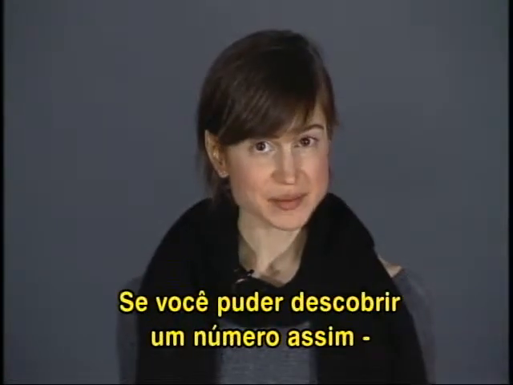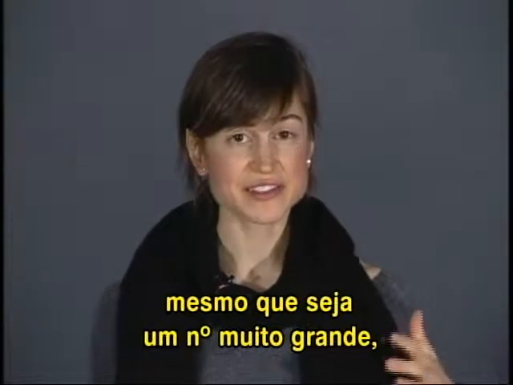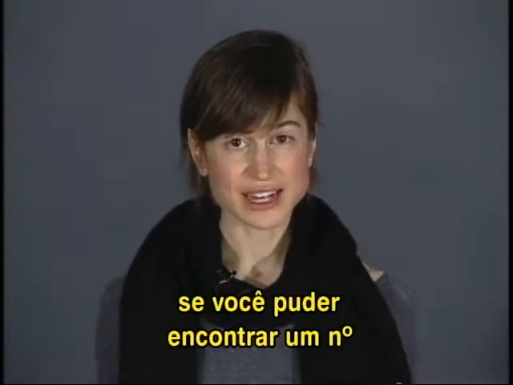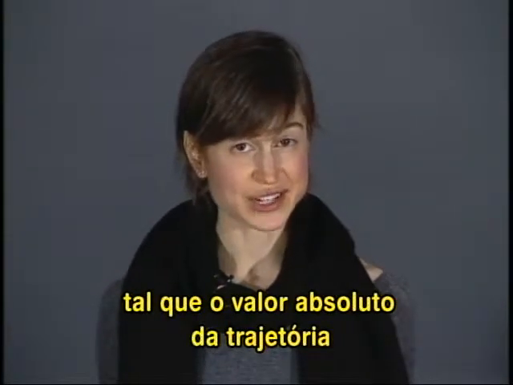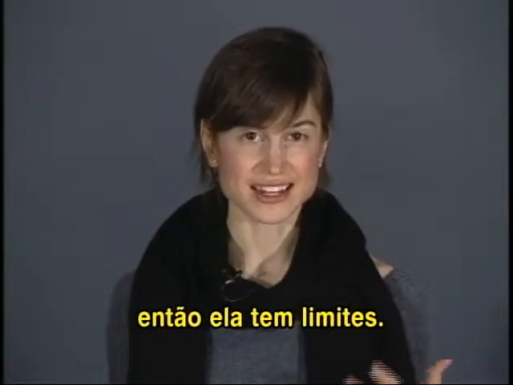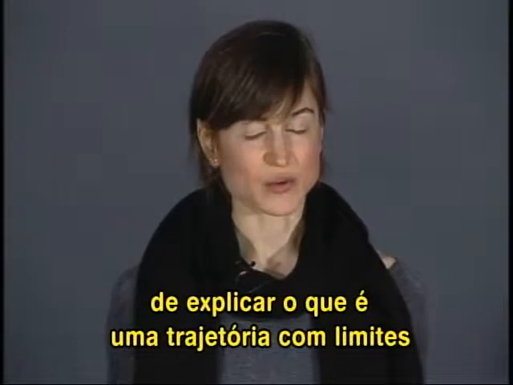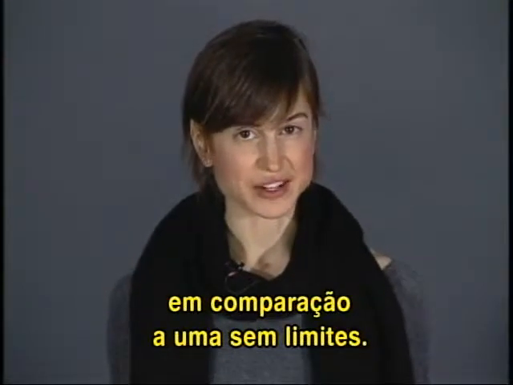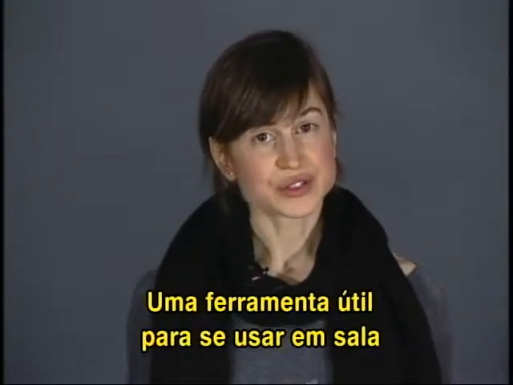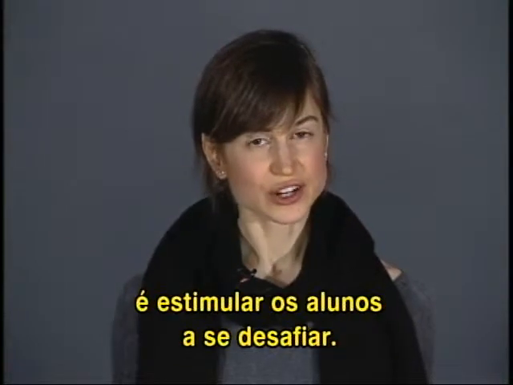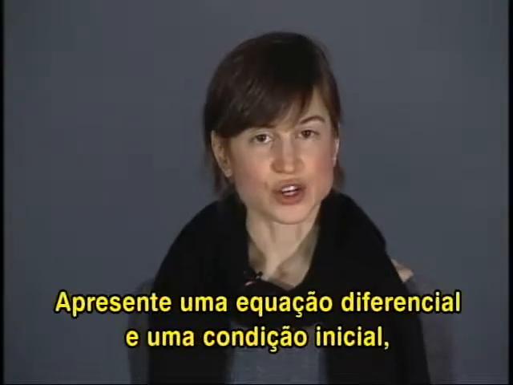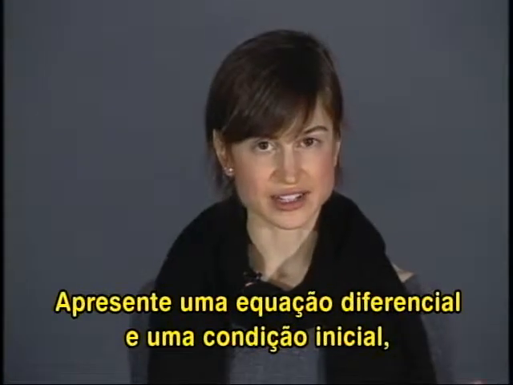So if you can find such a number, even if it's a really big number, even if it's 100 million, if you can find a number such that the absolute value of the trajectory is always less than that number, then it's bounded. And you'll come up with all sorts of different ways of explaining what a bounded trajectory is versus an unbounded trajectory. A useful tool to use in the classroom is to encourage your students to challenge each other. So present a difference equation and an initial condition.